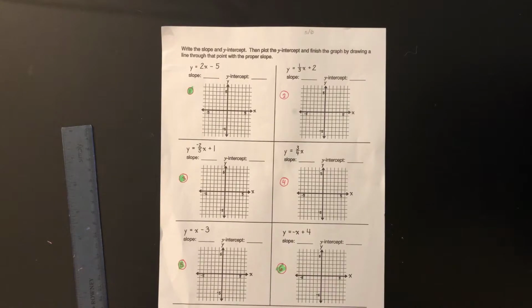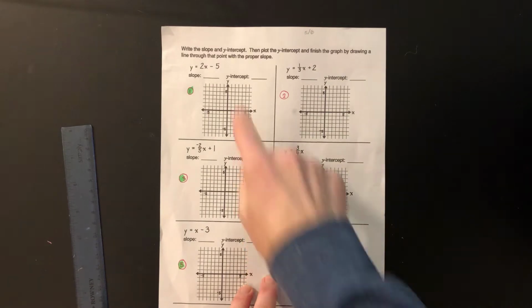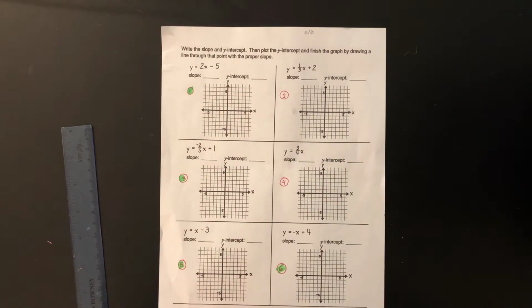Page 25, we are graphing from equations. You aren't doing any sort of a box where you figure out the coordinates. We're going straight from here to here. We'll do 4 of these together, and on the next page we'll do most of those together too.